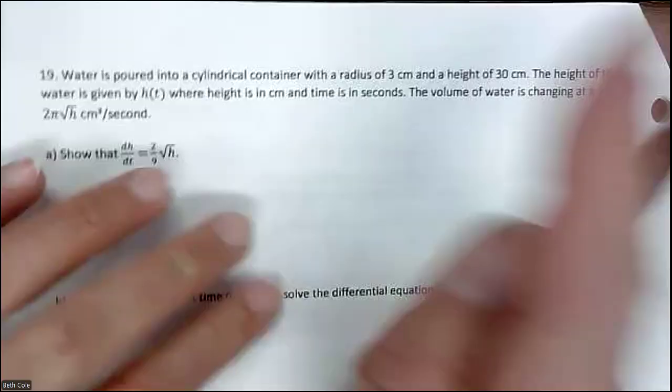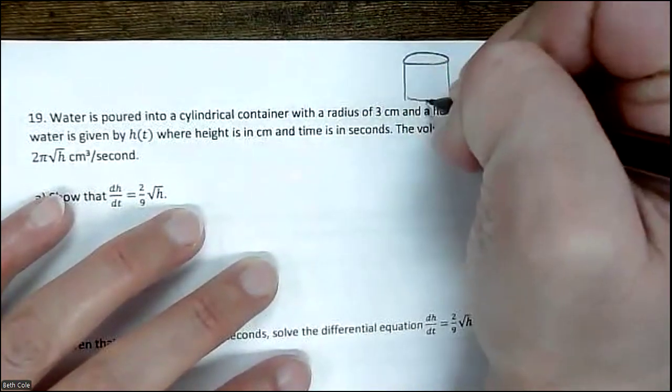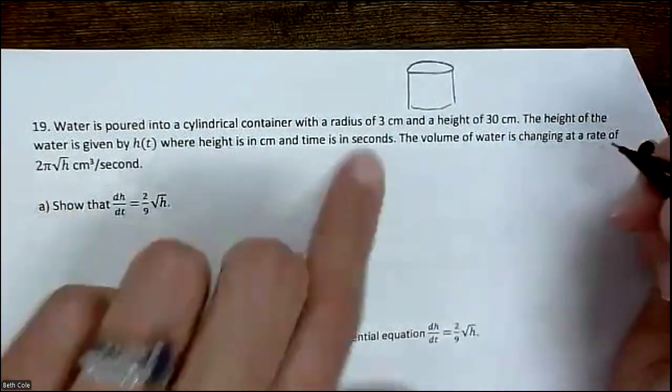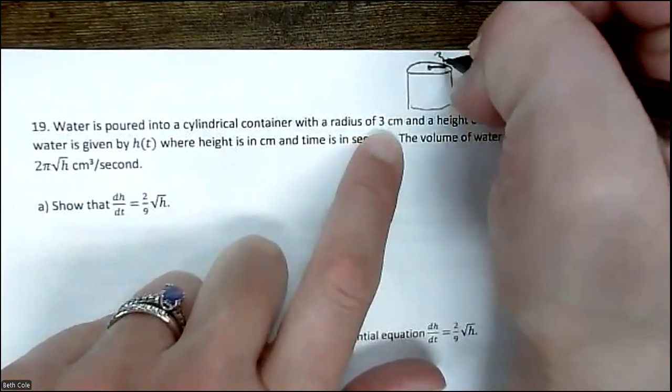Water is being poured into a cylindrical container. If you need a visual, this is a cylinder, like a soup can. The radius is 3 centimeters.